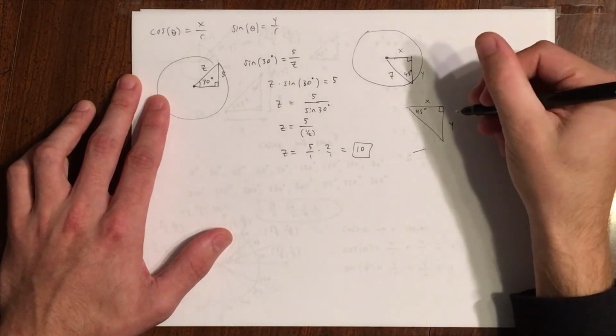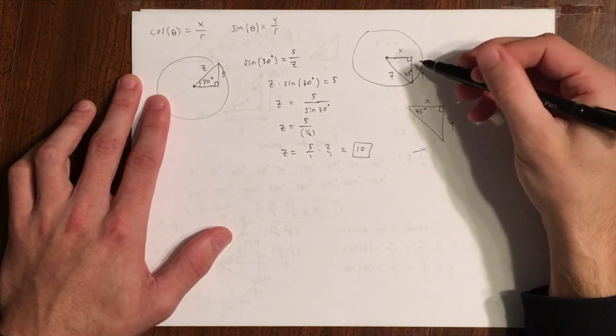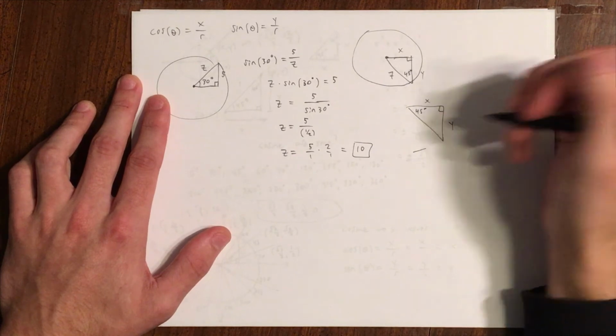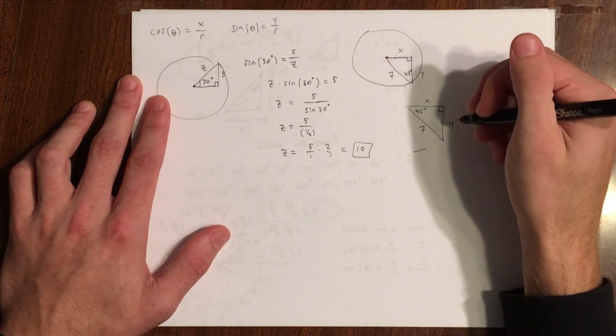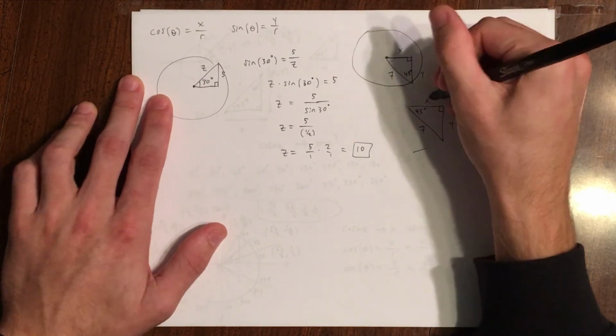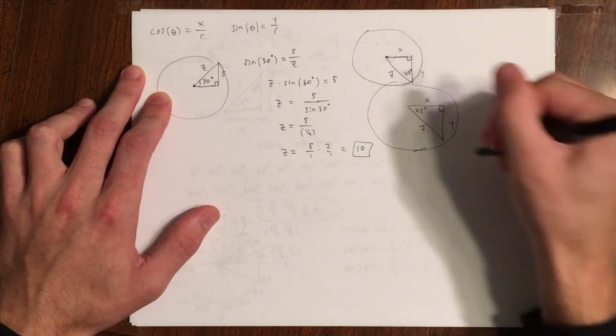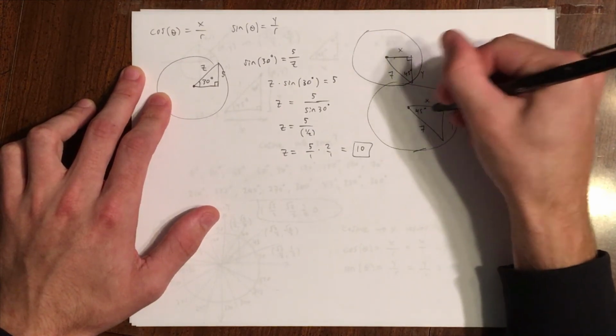Wait. Oh, did I draw this right? Yeah, it's easier to think of it as this angle since we're using X and Y. So the circle was in the right place. I was just thinking of the wrong angle here.